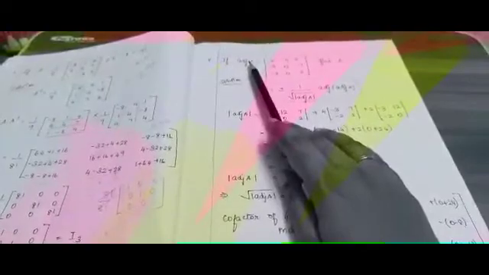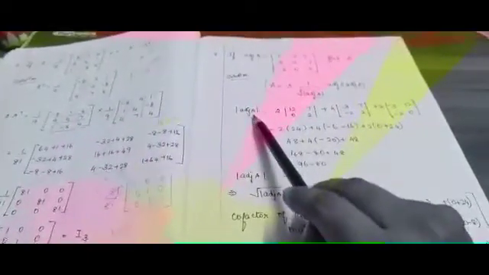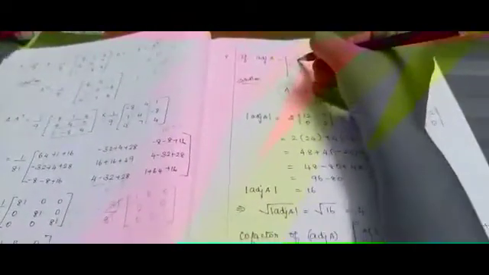Adjoint of A is given in your question. So I'm going to take the determinant of adjoint of A. You take the first element, and the corresponding row and column are deleted, leaving 12, minus 7, 0 and 2.